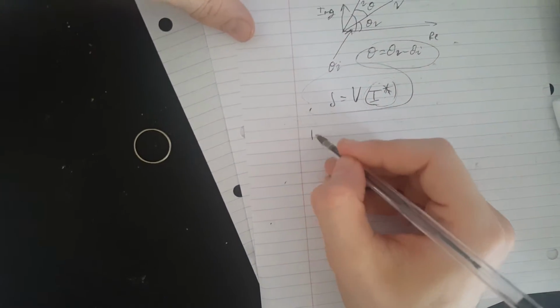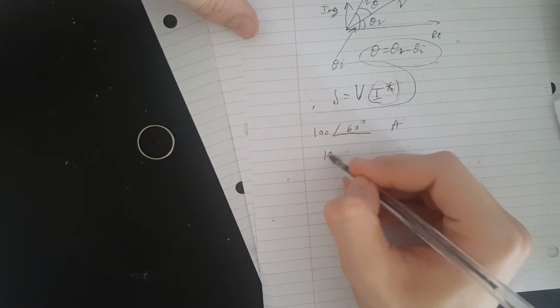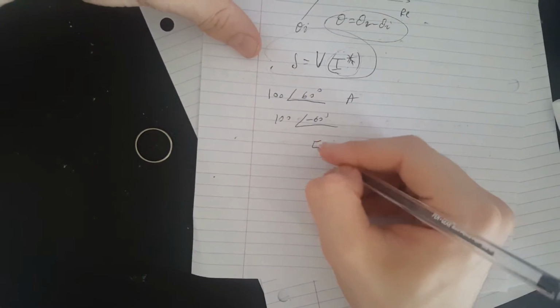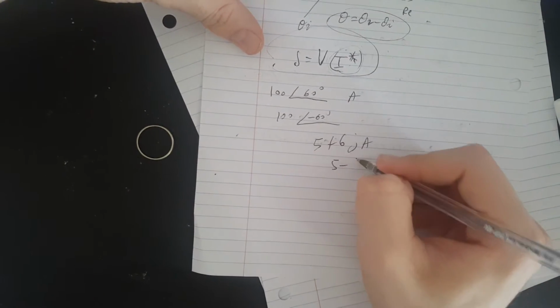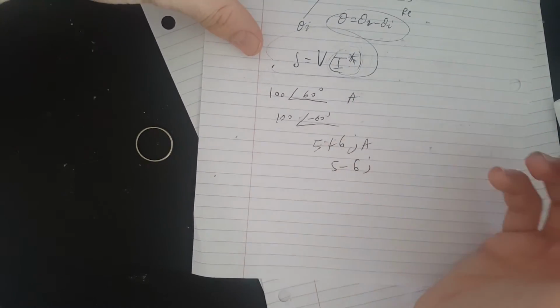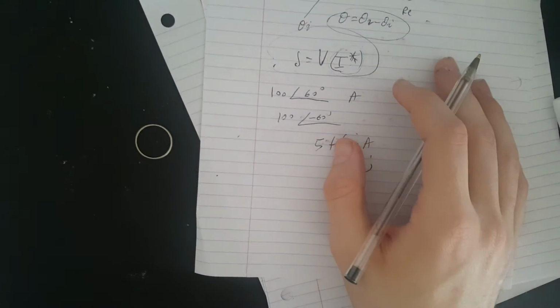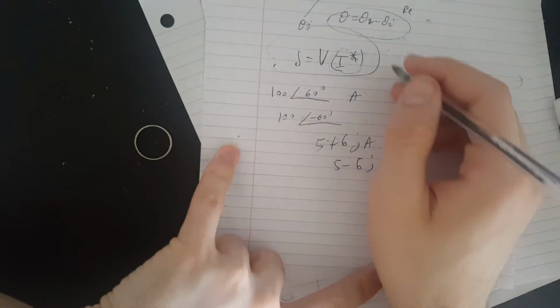So what does that mean? If we have some value of 100 with 60 degrees, suppose this is my current, the conjugate of that will just be 100 again, but minus 60. Similarly, if you have 5 plus 6j as your current, the conjugate of that is going to be 5 minus 6j. That's all. Then you just multiply normally with your voltage, and you get your apparent power. So that's basically it for that.